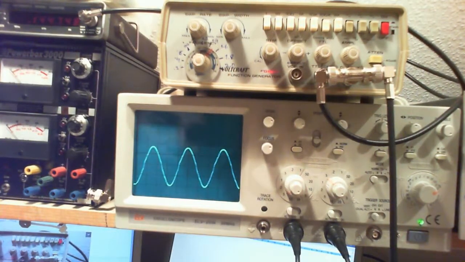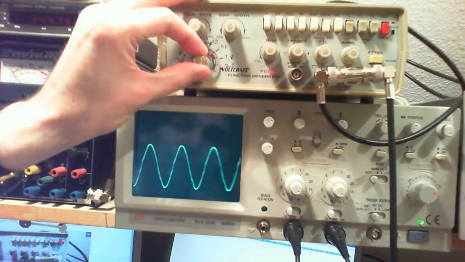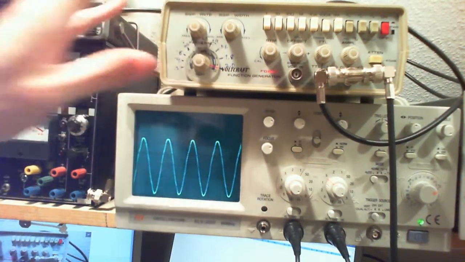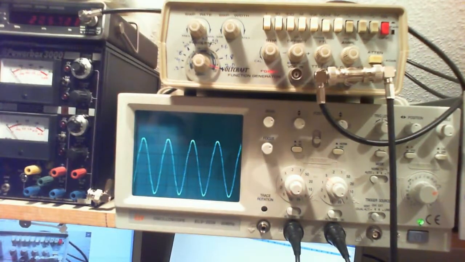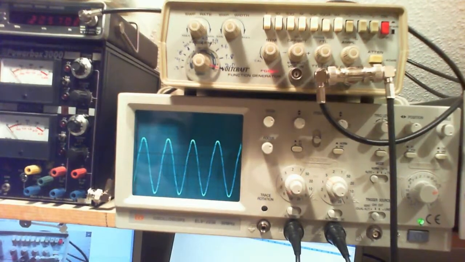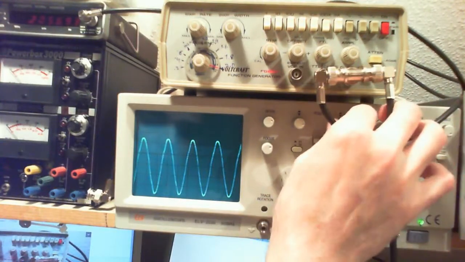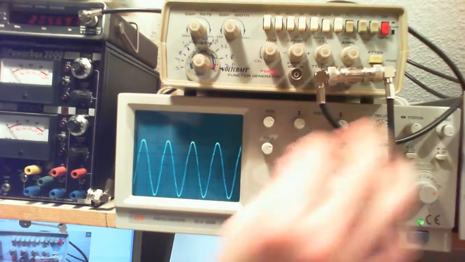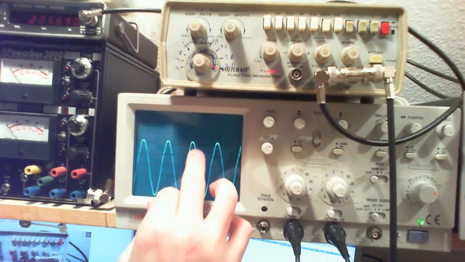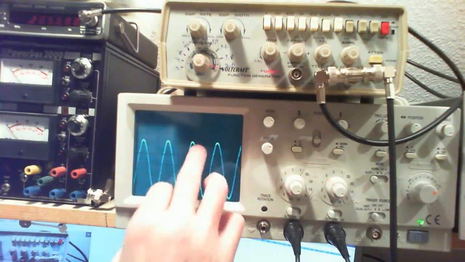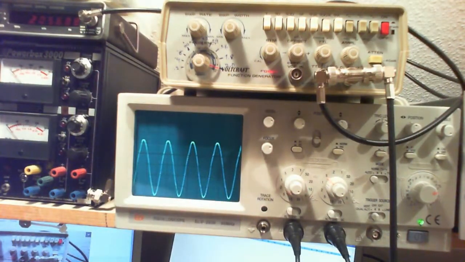And then you can still increase this frequency. Now I'm at about 205 kilohertz, and my output is at about 1, 2, 3, 4, 5, 5.4 times 0.5.